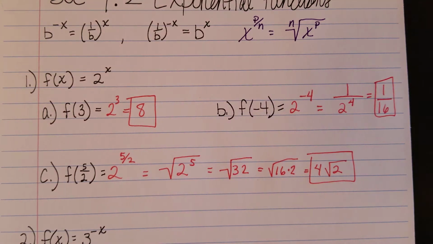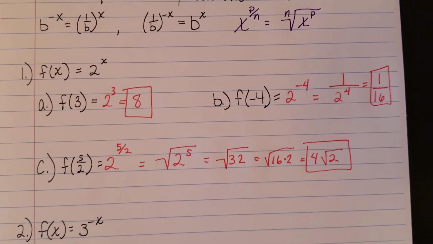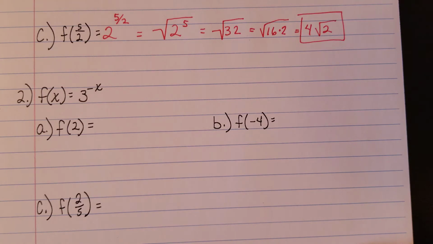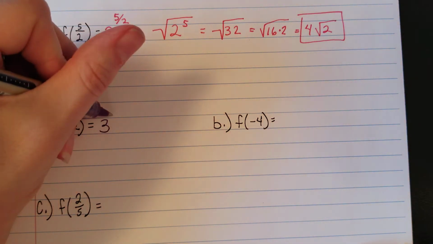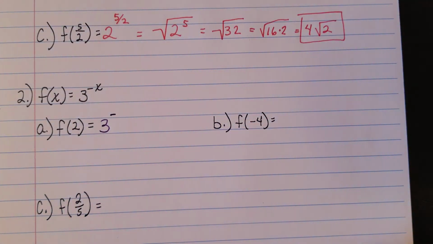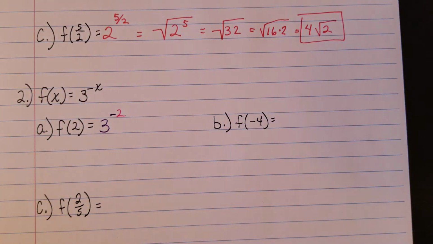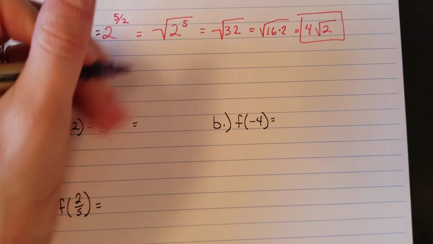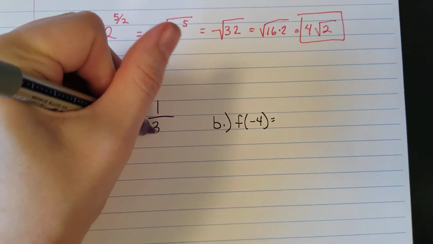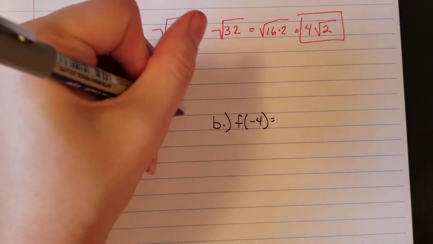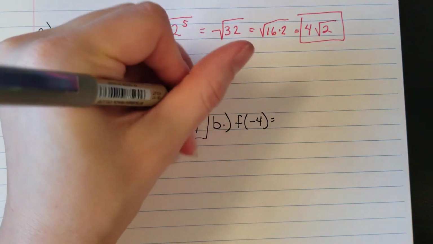All right, and then number 2, we have 3 to the power of negative x is the function. So let's evaluate f of 2. So that would be 3 to the power of negative 2. All right, so that would equal 1 over 3 squared, which would equal 1 over 9, 1/9.